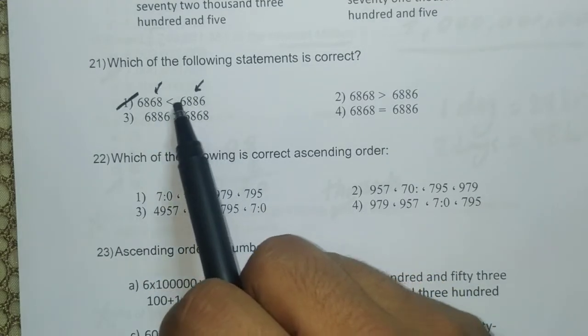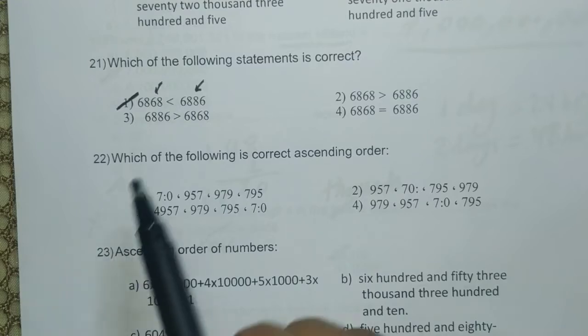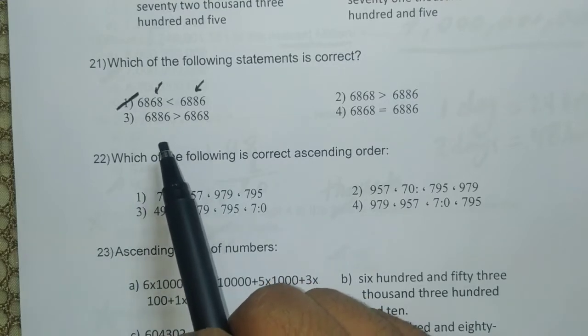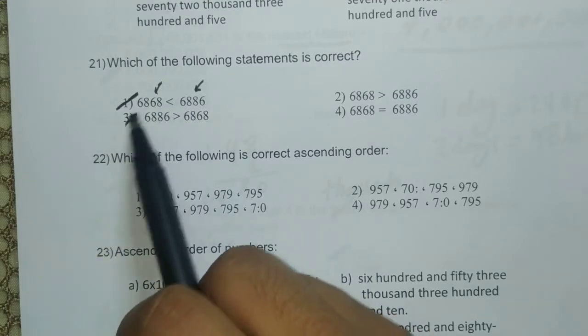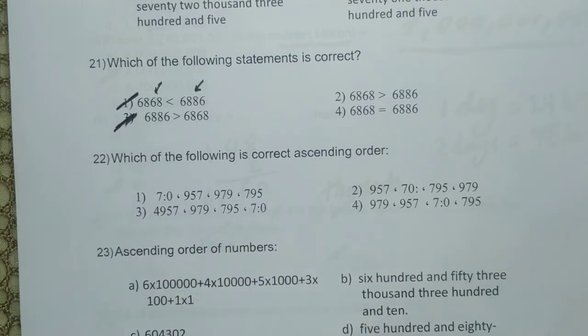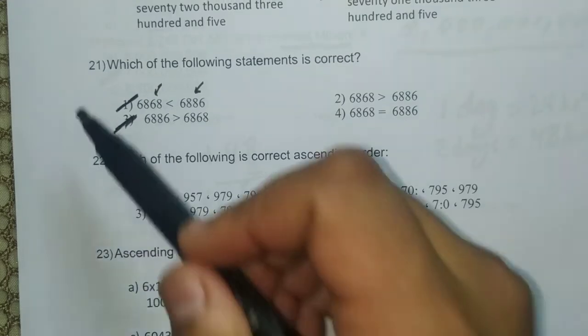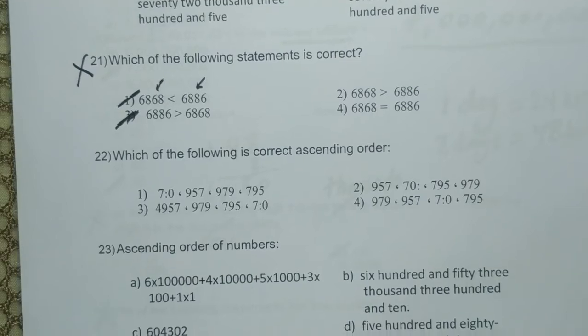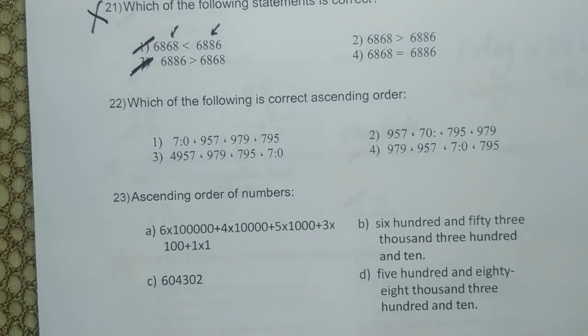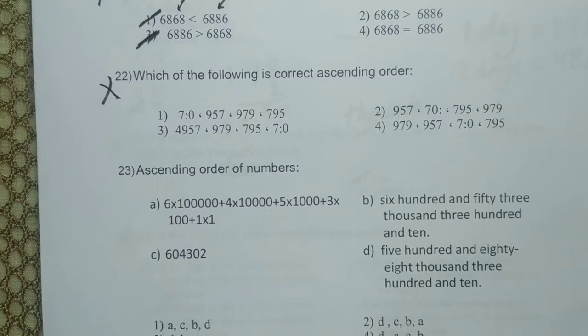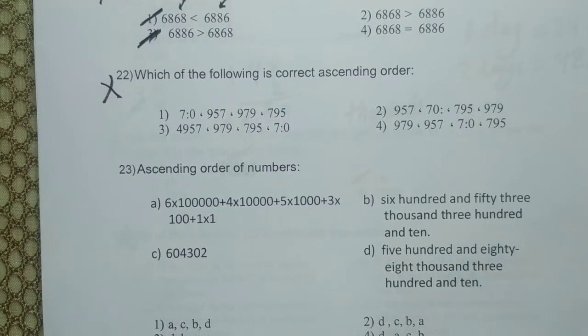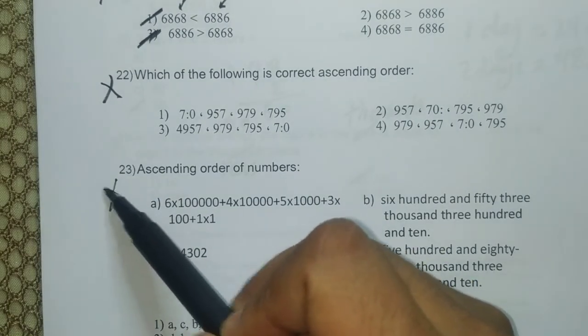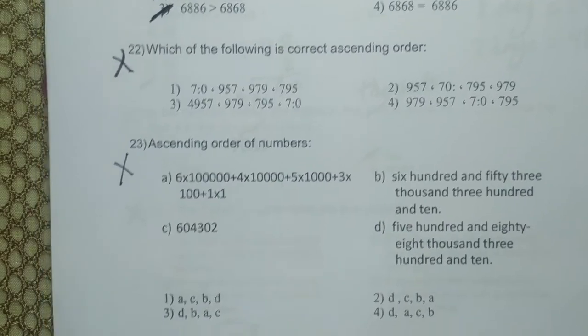Of course 8 is greater than 6, and also this one is true. So the question is some sort of wrong question from the ministry. And 22 of course is a wrong question from the ministry, and of course 23 also.